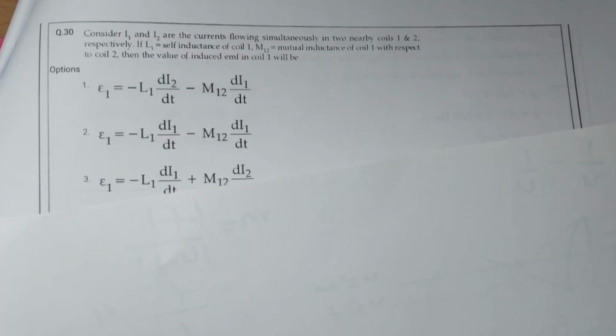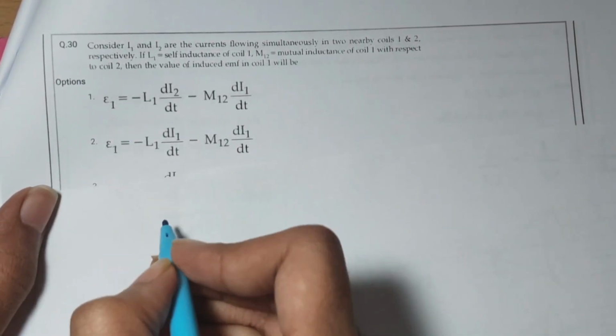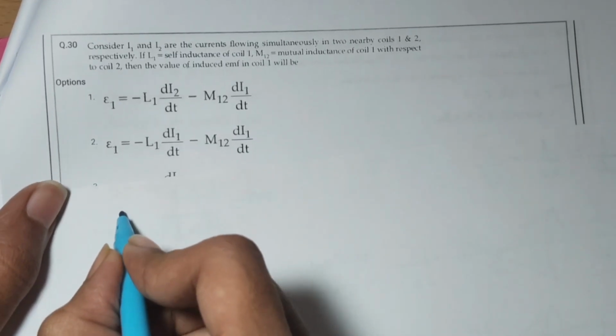So the next question is question number 30. It was like this. Consider I1 and I2 are the currents flowing simultaneously in two nearby coils 1 and 2 respectively. If L1 is the self-inductance of coil 1, M12 is the mutual inductance of coil 1 with respect to 2, then the value of induced EMF in coil 1 will be. Let us take this one like this.